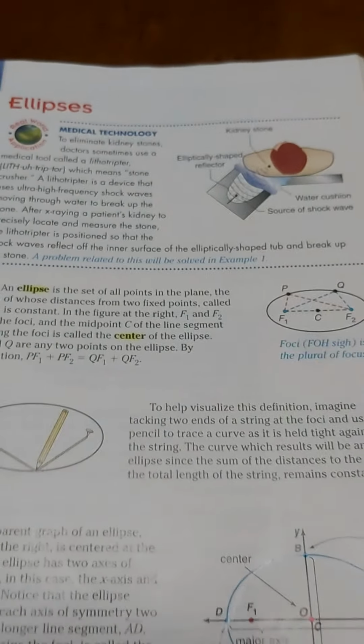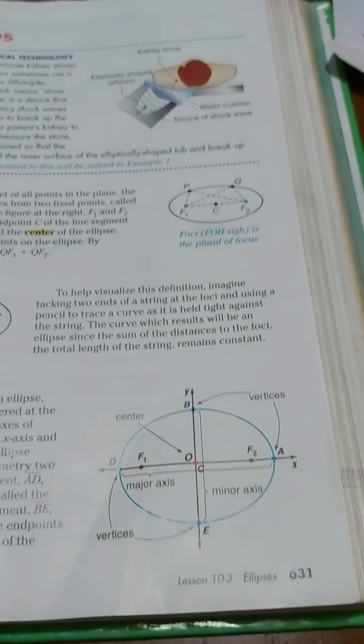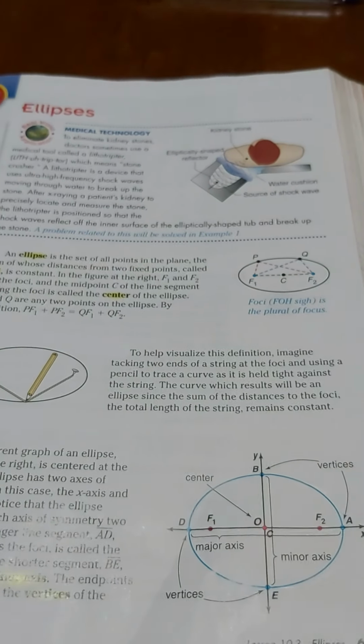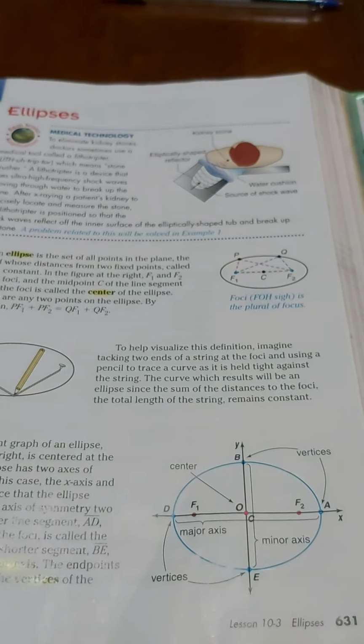Hey seniors, okay, today's lesson: ellipses, page 631. Ellipses, page 631.